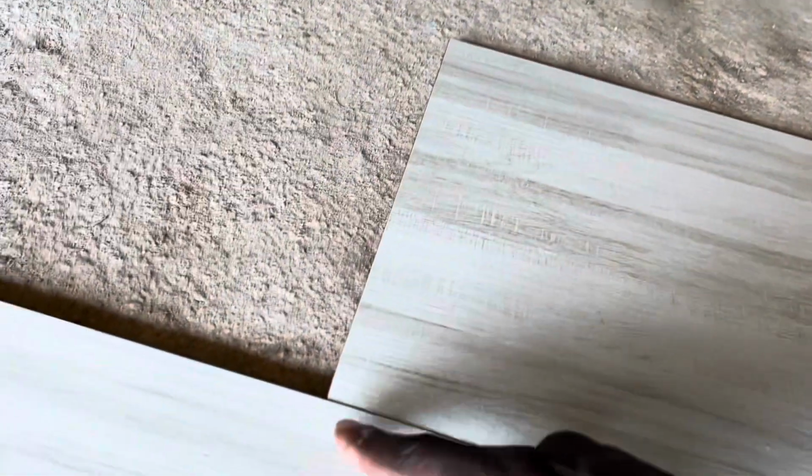The tile has a sloping like this. So when we interlock the tile like that, we are having a problem, whereby it's creating a step over here. So if you can see, when we do this, there's a step here. Step here.